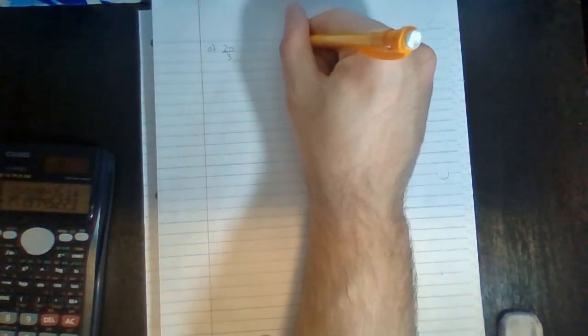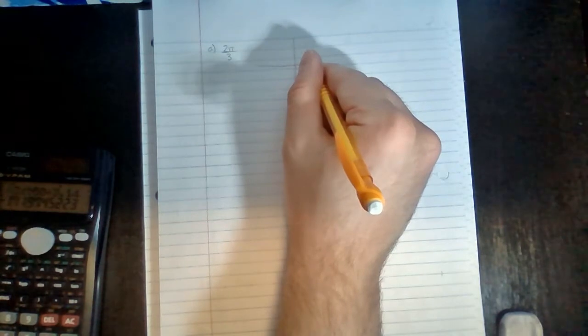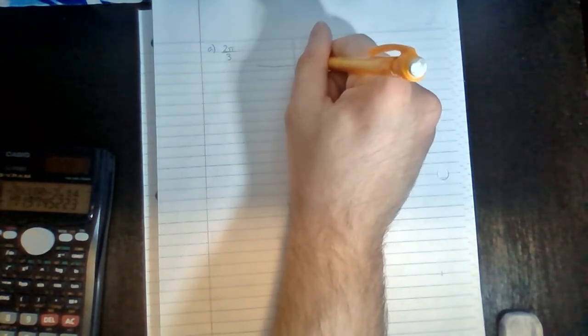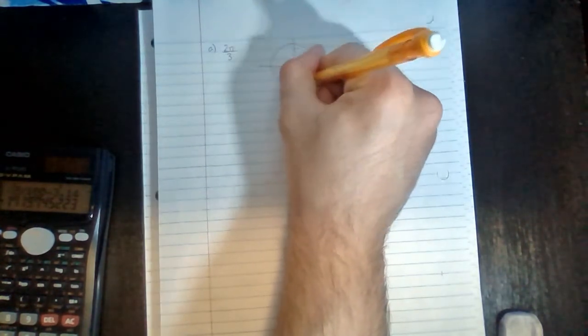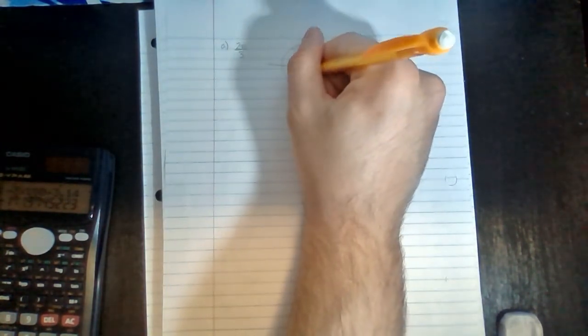2 pi over 3. If we want to draw this, 2 pi is one complete rotation around the circle, and we need to divide that into 3. So we need to divide one full rotation into 3 sections. So maybe something like this.